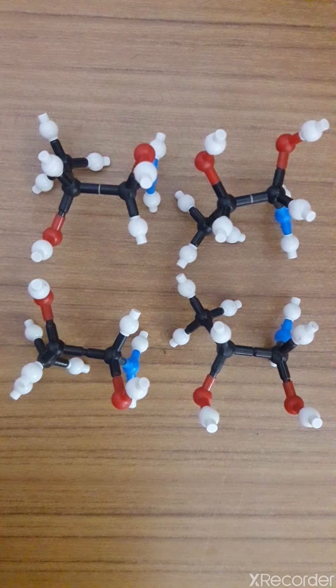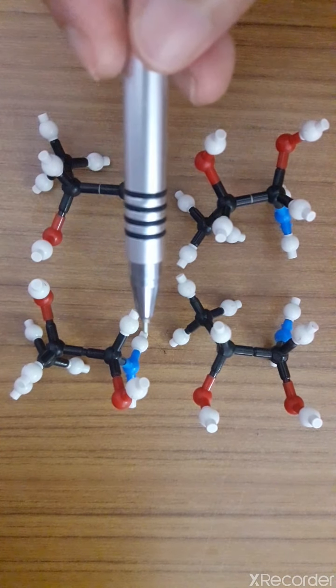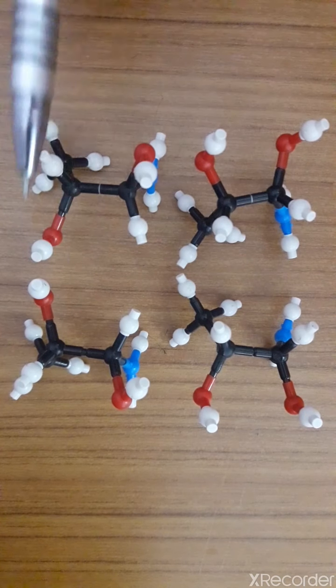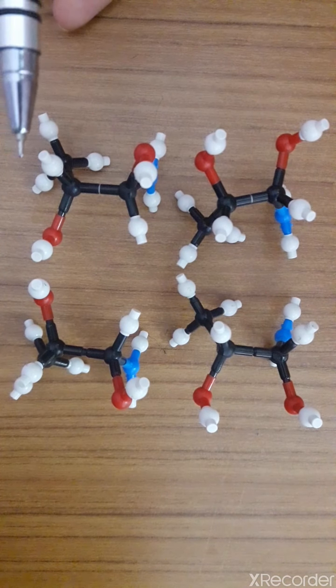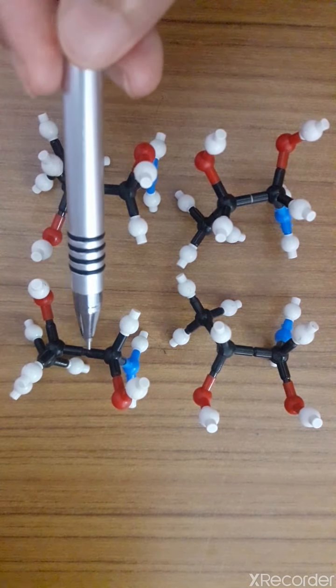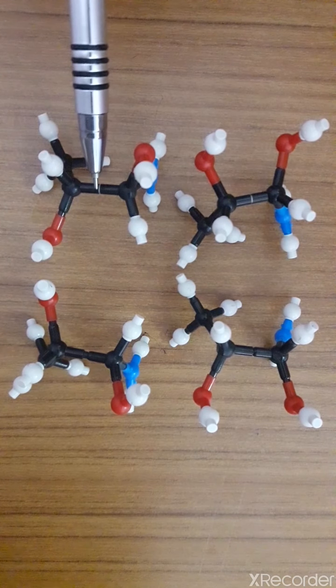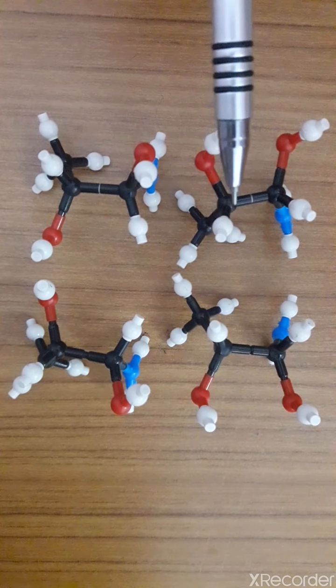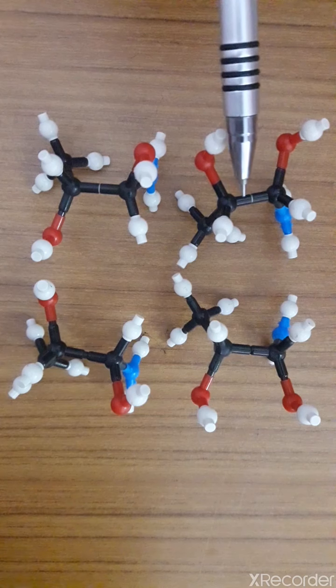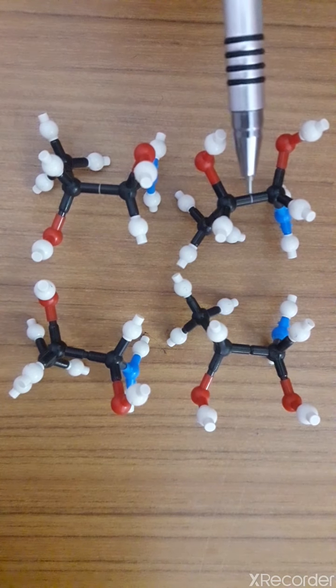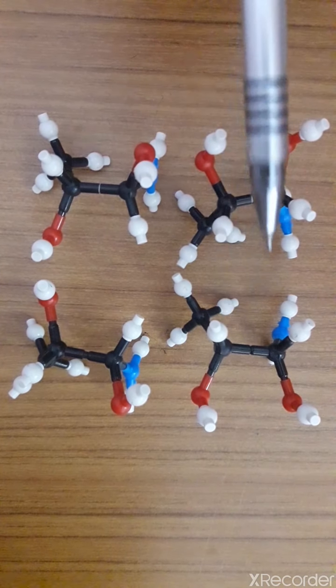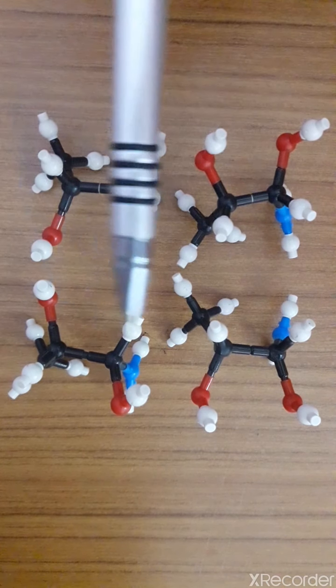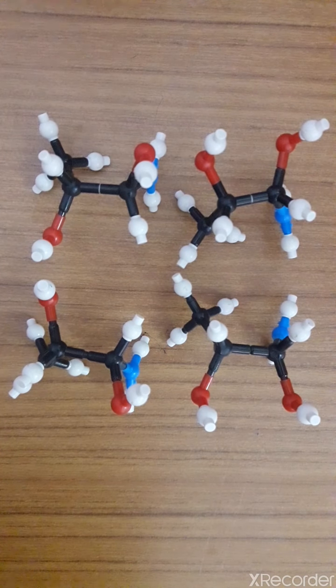What we have observed is that for a molecule with two chiral carbons, two pairs of enantiomers are possible. This is the first pair, this one and this one. They are non-superimposable mirror images of each other. They are one pair of enantiomers. This is also a pair of stereoisomers which are non-superimposable mirror images, and therefore this is a pair of enantiomers. That means two pairs of enantiomers are possible.